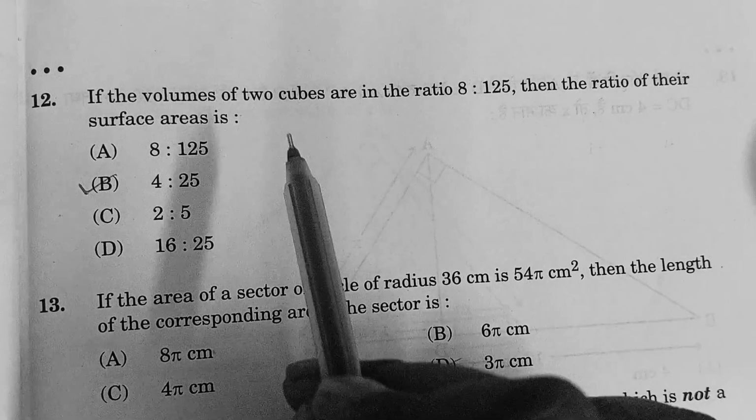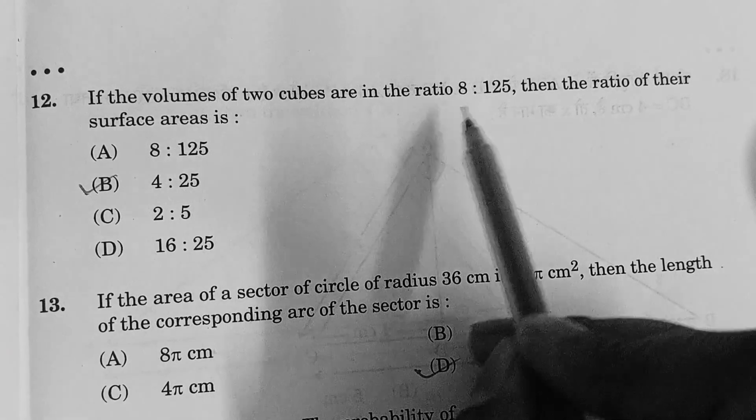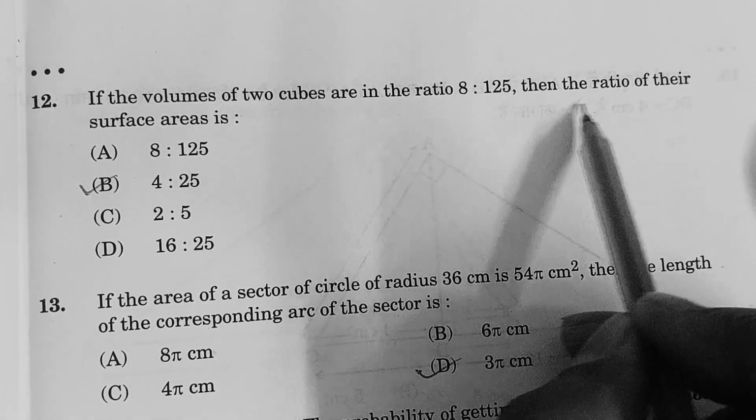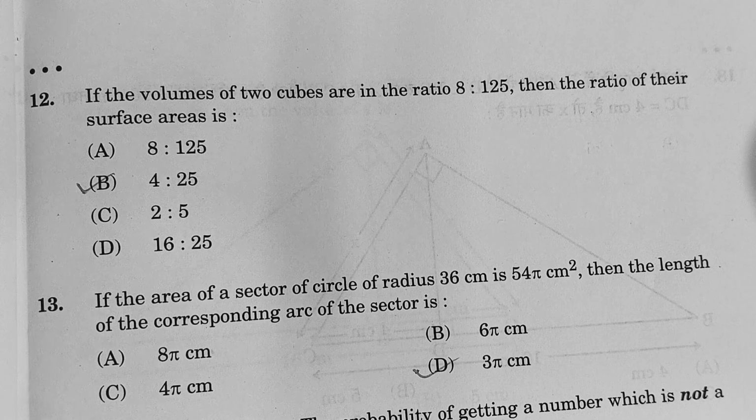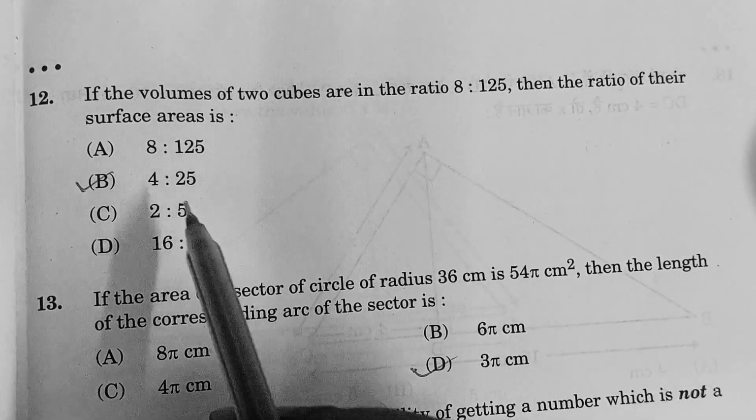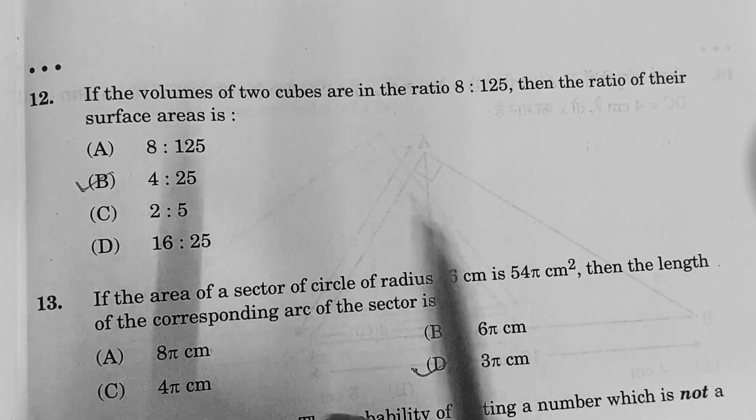Now, if the volumes of two cubes are in the ratio 8:125, then the ratio of their surface areas? Whenever you calculate, you find out 4:25 is the correct answer.